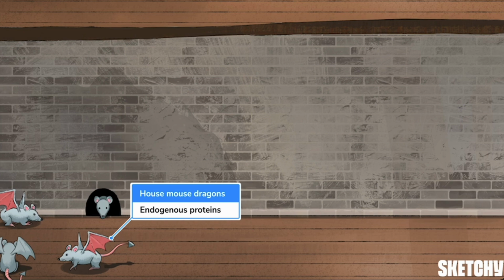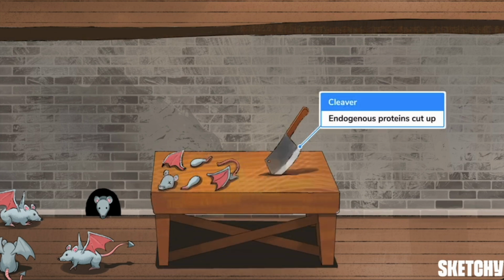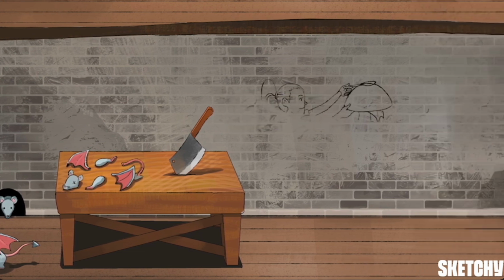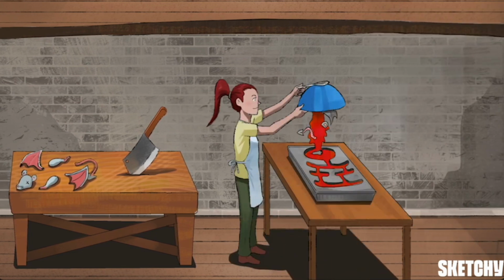As tasty as house mouse dragons are, they still require a bit of processing, and the first step is that. Newly produced endogenous proteins, again meaning proteins that come from inside the cell, are cut up into smaller peptides inside proteasomes. The fact that they're newly produced is helpful because it aids the T cell army in responding earlier to an infection.